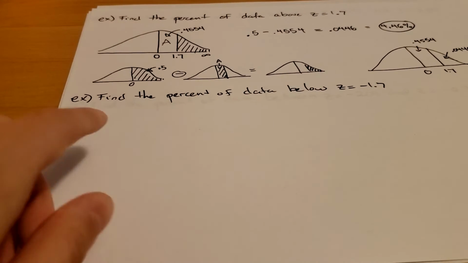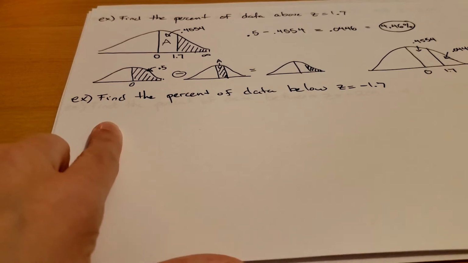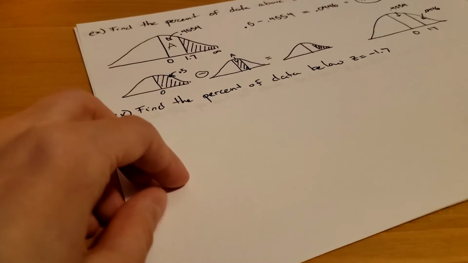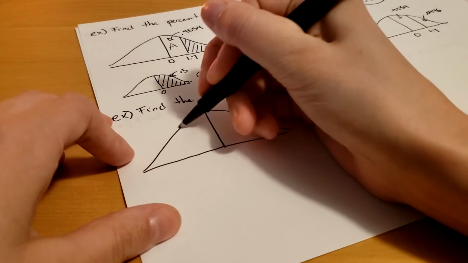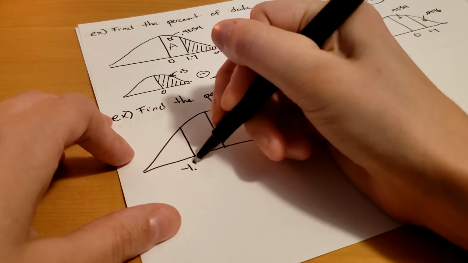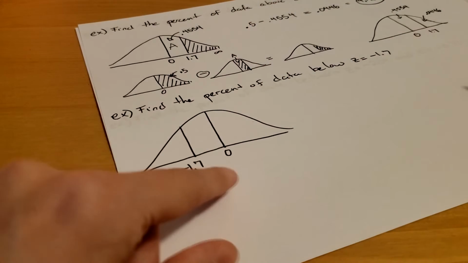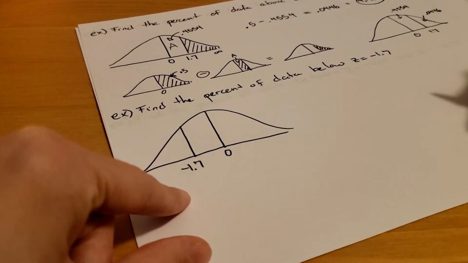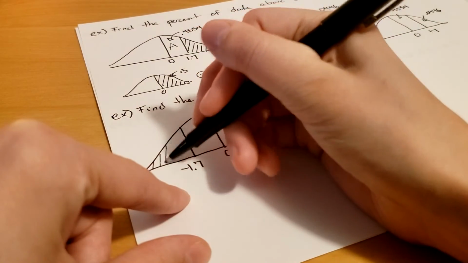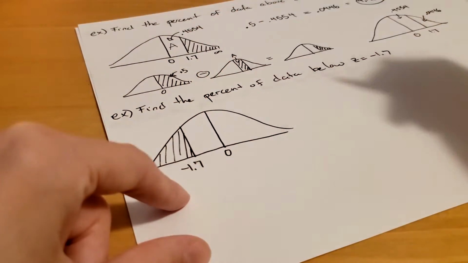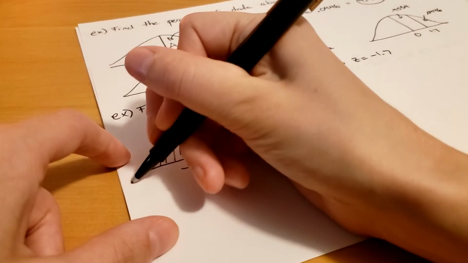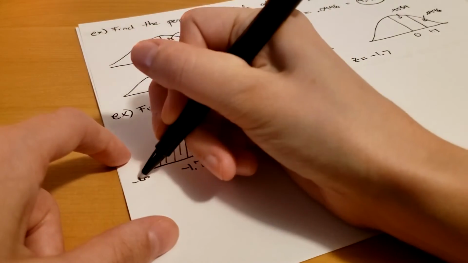Now we'll take a look at the mirror image version of this problem over here. Now we want to find the percent of data below z equals negative 1.7. So first we're drawing our picture. Negative 1.7 falls below the mean of 0, so we draw it to the left, and we're looking for the data below it, so we shade to the left. Again, we're looking for a tail, but this time it's going off towards negative infinity.